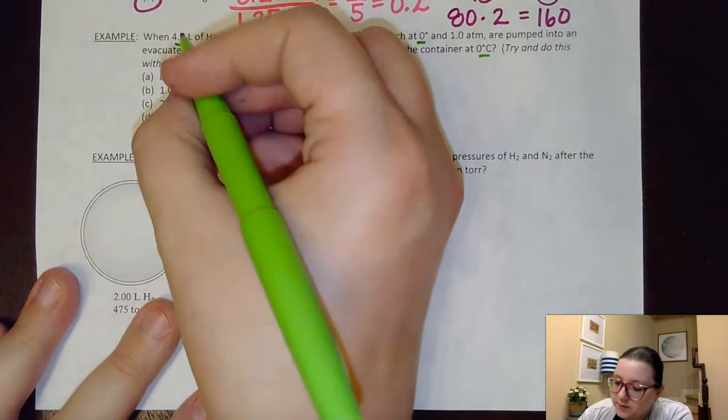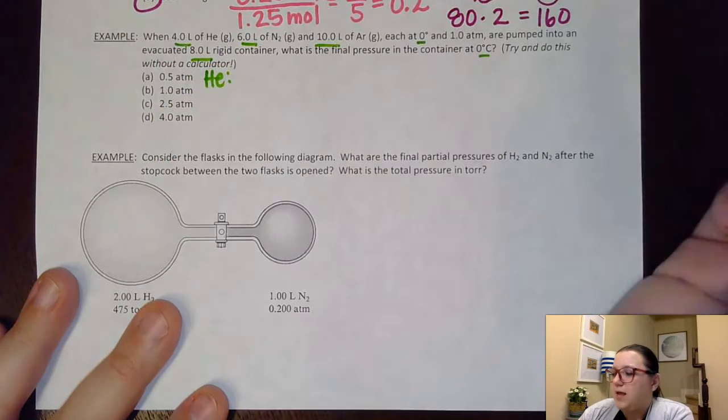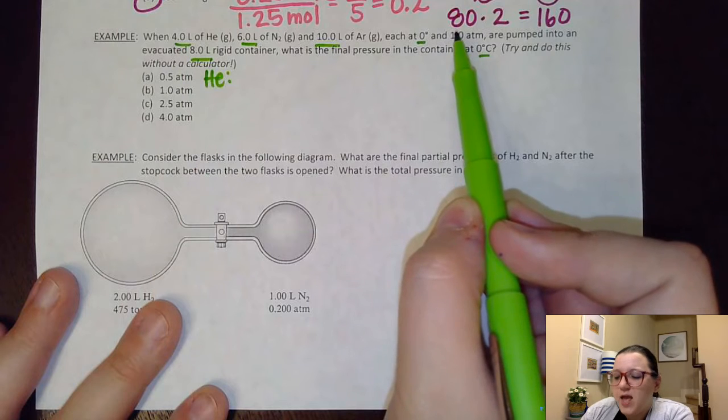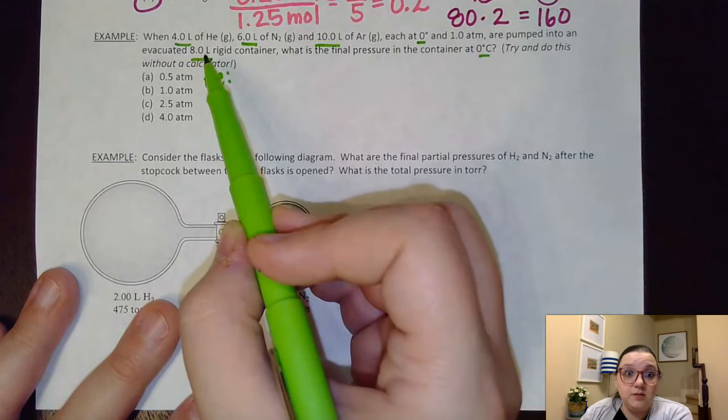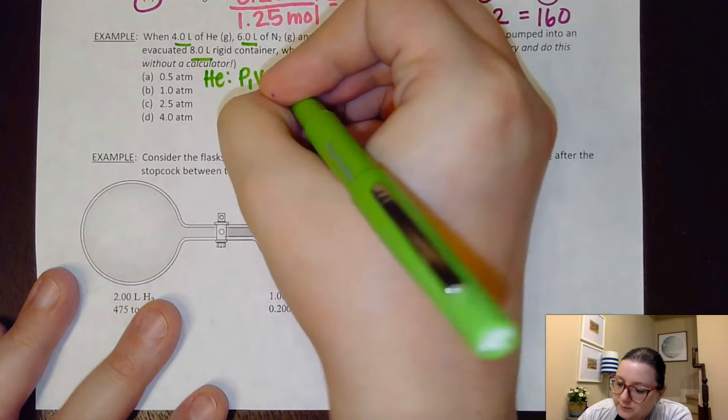So to start us off here, I'm going to first talk about the helium. Now let's think about this. If I have an initial volume and an initial pressure, and I'm trying to figure out the new pressure at this new volume, hopefully we can see that we would be using Boyle's law here.